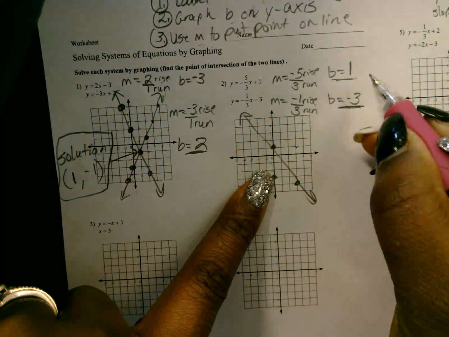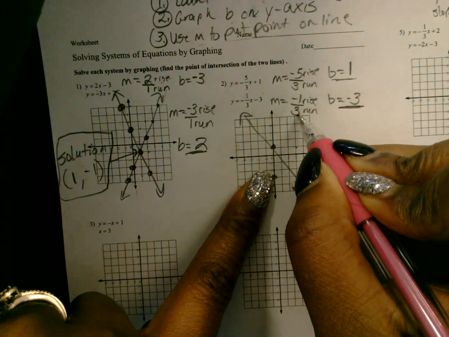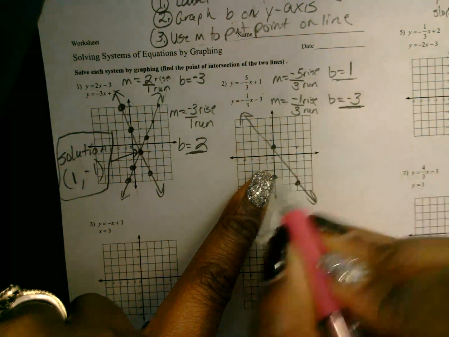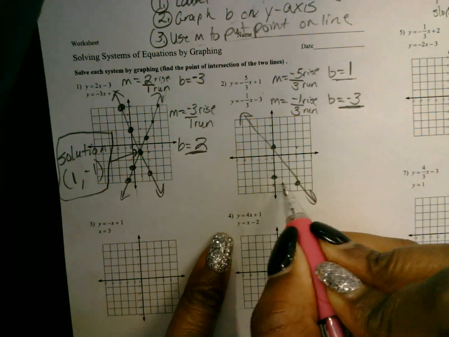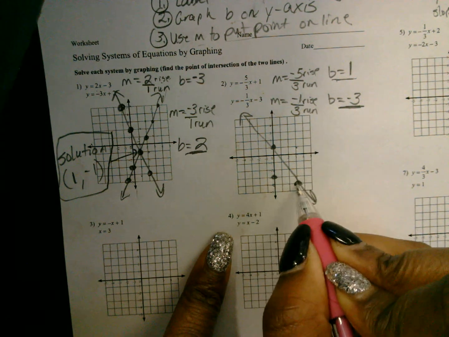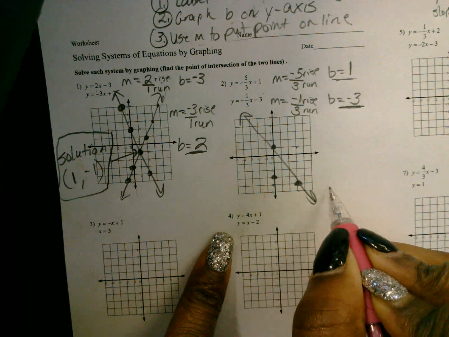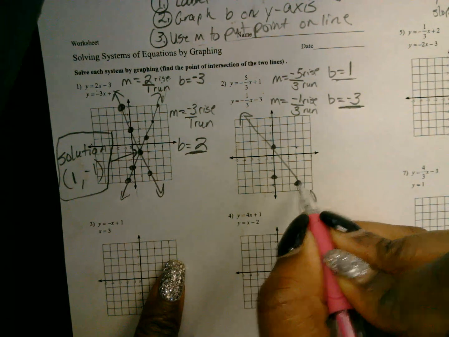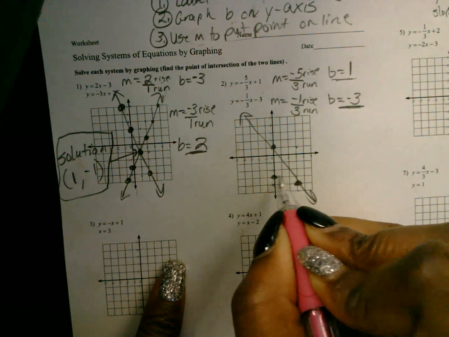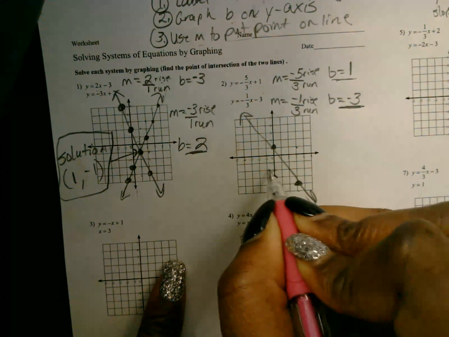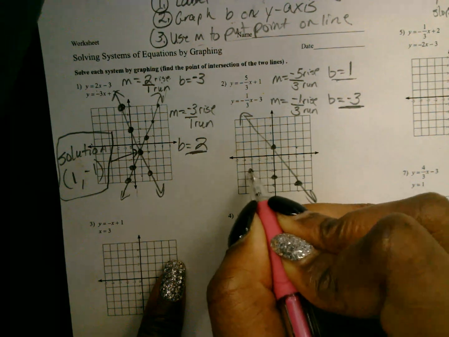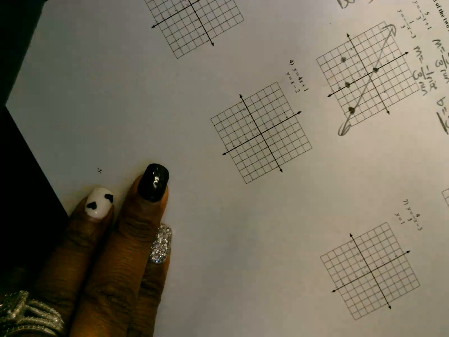And we're going to use the slope. The slope is -1/3. So that's down 1 and to the right 3. 1, 2, 3, right here. Down 1 and to the right. We're out of space. Okay? Backwards. Up 1, left 3. Up 1, left 1, 2, 3. Up 1 and out of space.